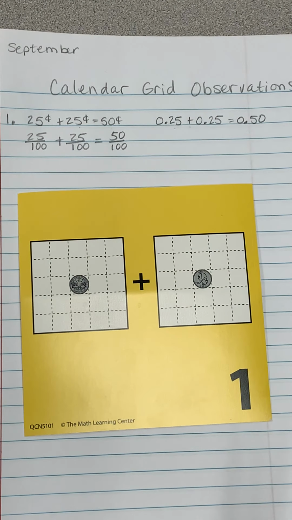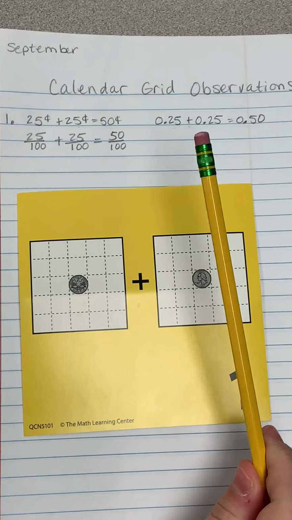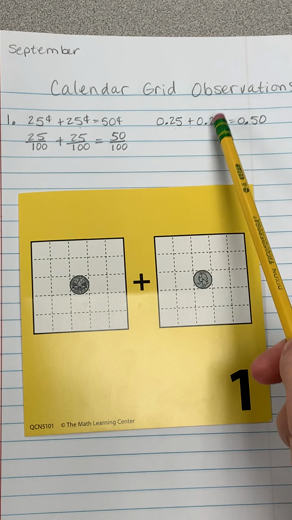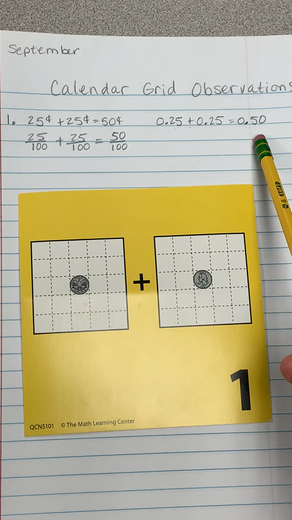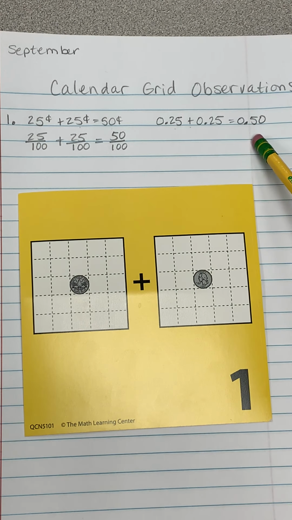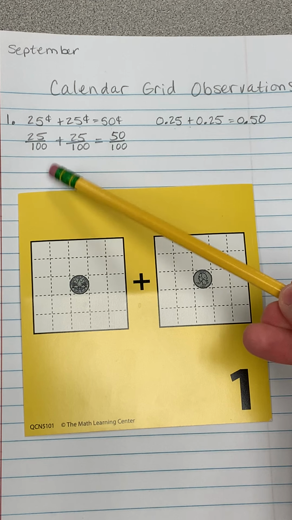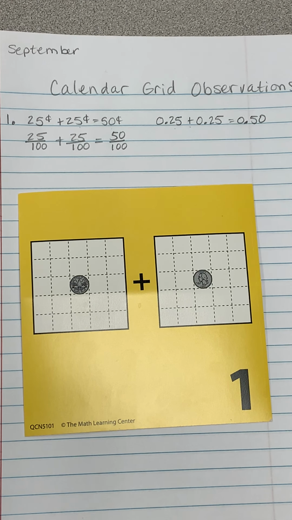Now, if you notice how I just read that mathematically, I read this as 25 hundredths plus 25 hundredths equals 50 hundredths. Many of you might have looked at it like a price tag and thought 25 cents plus 25 cents equals 50 cents. Down here, I was thinking about that 25 cents compared to the rest of the whole dollar.